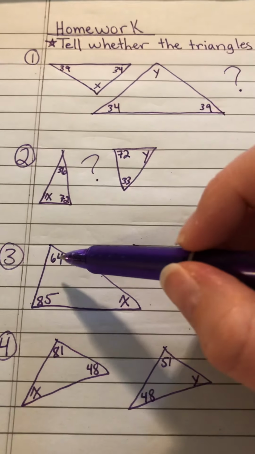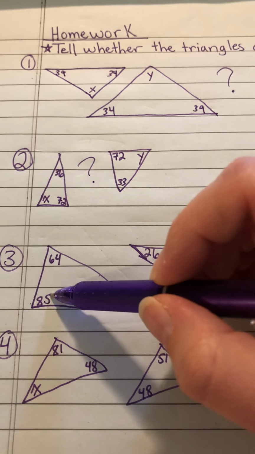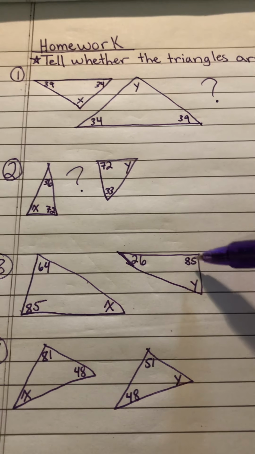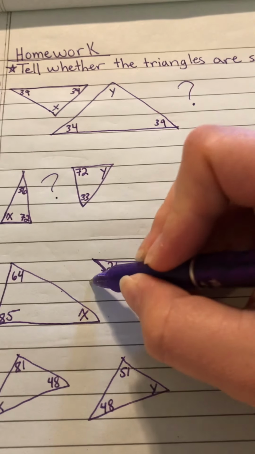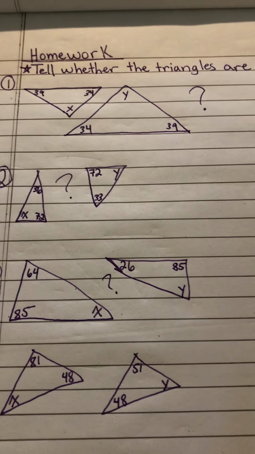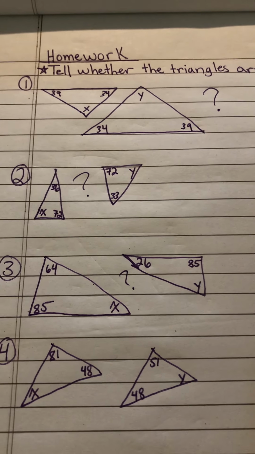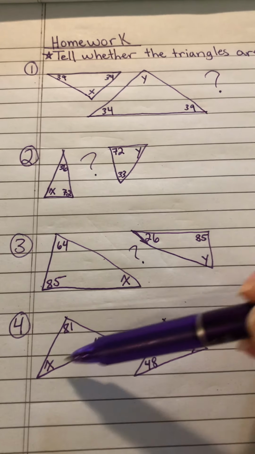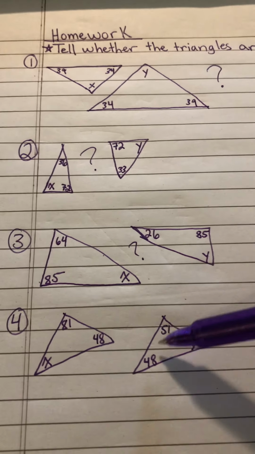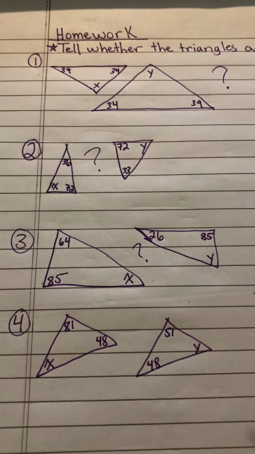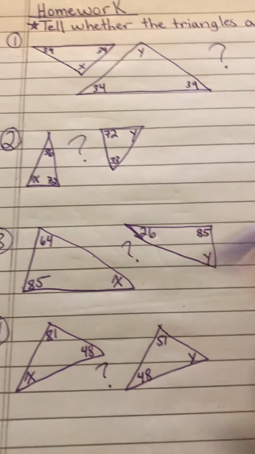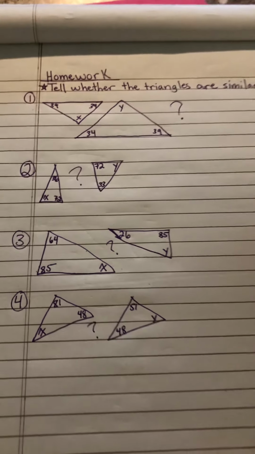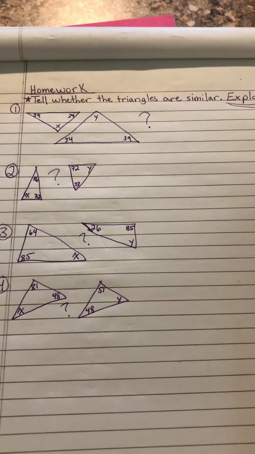Problem number 3, we have a 64, an 85, and an X. And we have a 26, an 85, and a Y. Are those triangles similar? Why or why not? And last but not least, we have an 81, a 48, and an X, a 51, a 48, and a Y. Are those triangles similar? Why or why not? So there's your homework. Make sure that you explain.